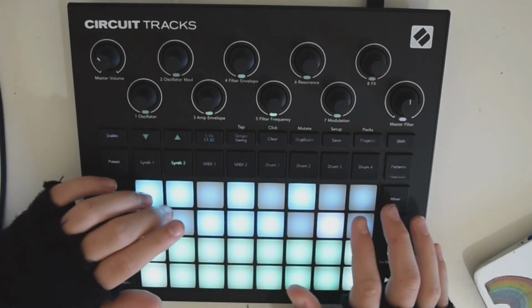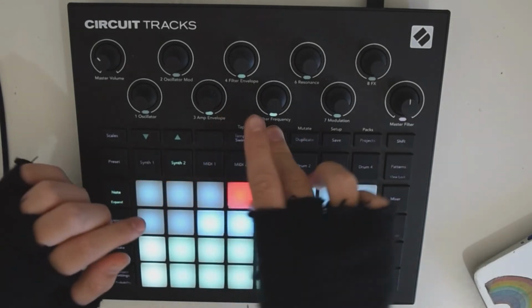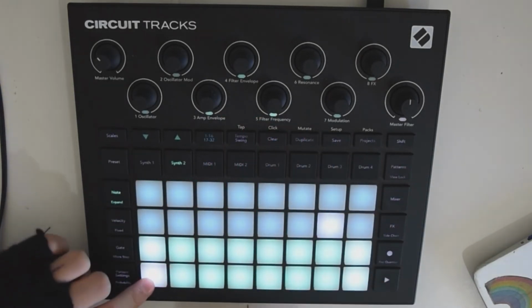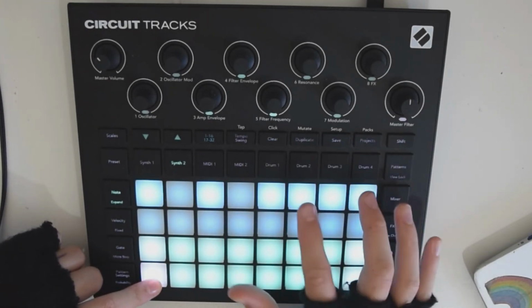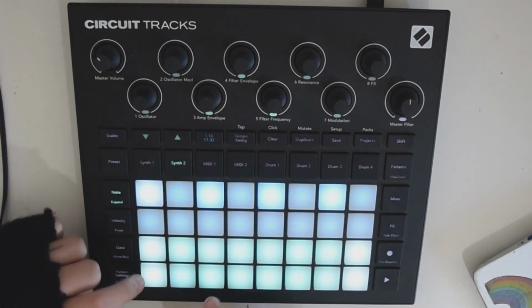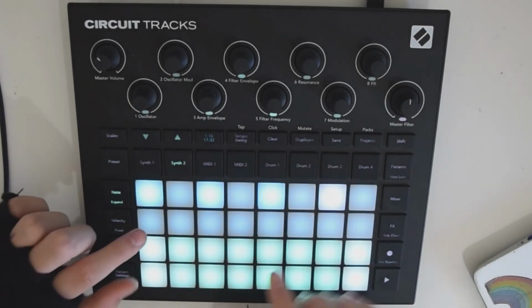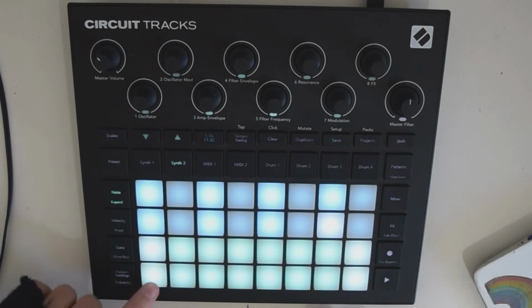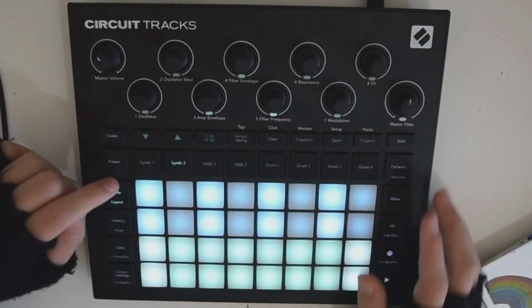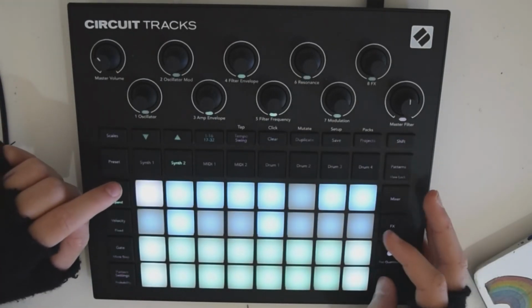So you can put in the notes you want. And the other thing is, say if you want it to mostly be one note, you can do that. Like I've got 4 of the same note here, and then I'll just put in a couple of other notes. So now it's mostly going to be this first note, which should be C. Yep. So then let's mutate it.